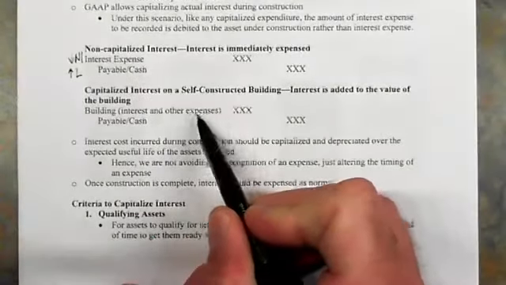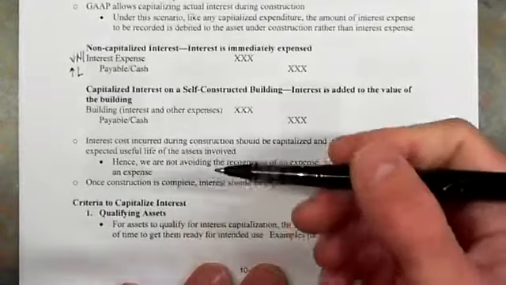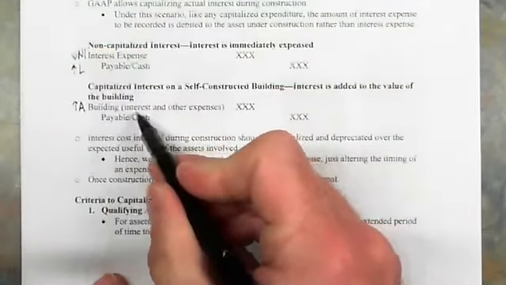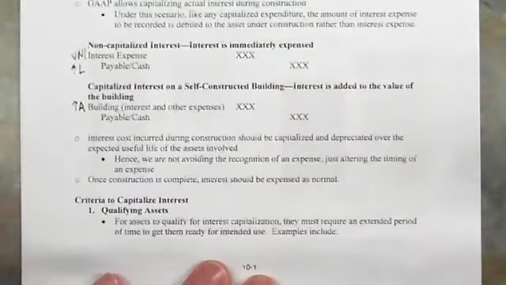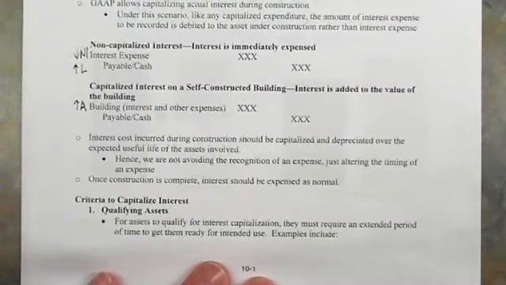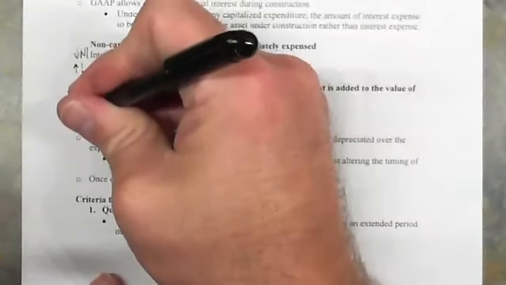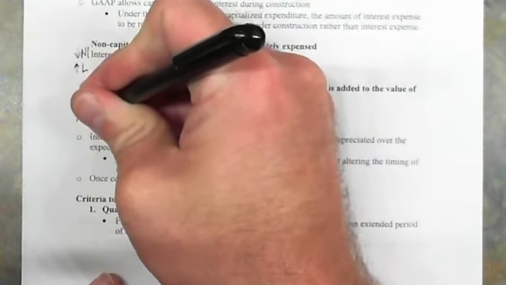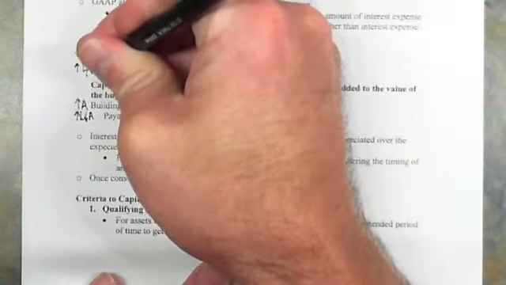So we have a lot of expenses going in here: materials, labor, indirect, direct costs. This, of course, increases the asset. And if we're adding in the interest, then we are going to be able to add that interest temporarily to the building and defer the expense. This, of course, will either increase a liability or decrease an asset, depending on whether we use a payable or whether we actually pay the cash outright.